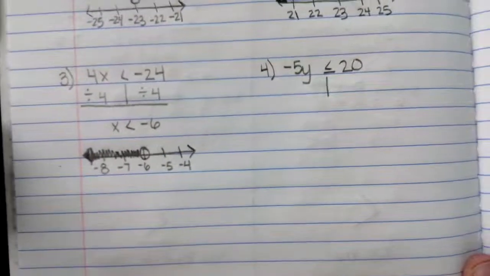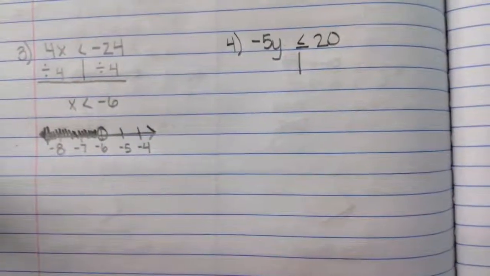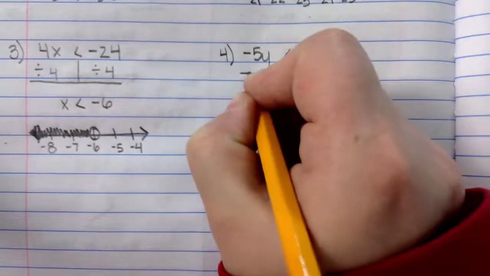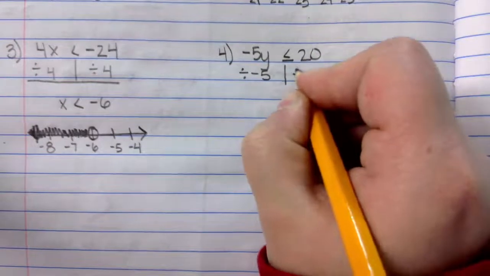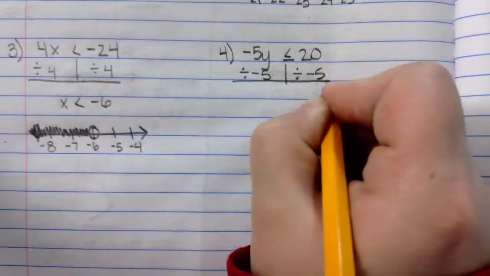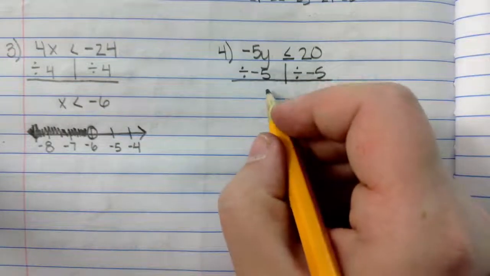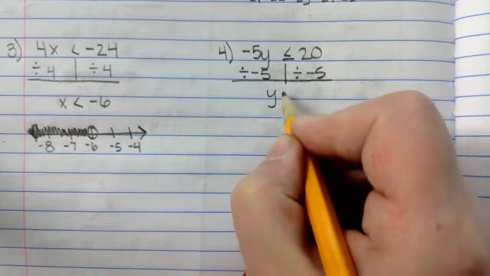So we're going to divide by negative 5. And if we do that on one side, we do it on the other side. So y is less than or equal to what? Negative 4. So let's test that out.